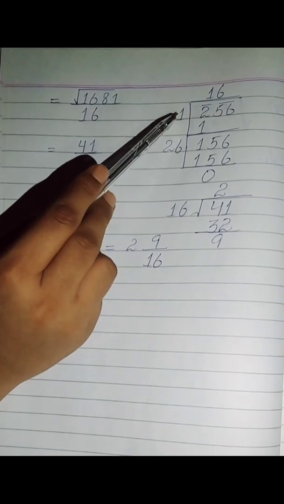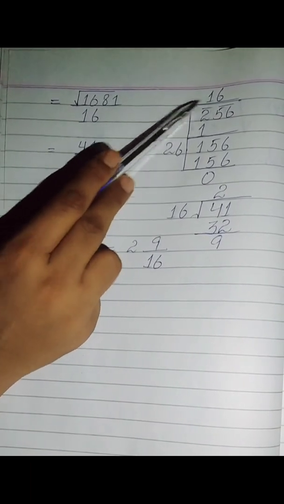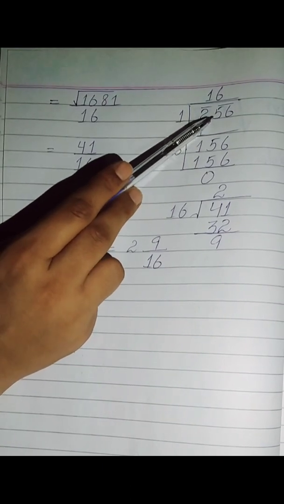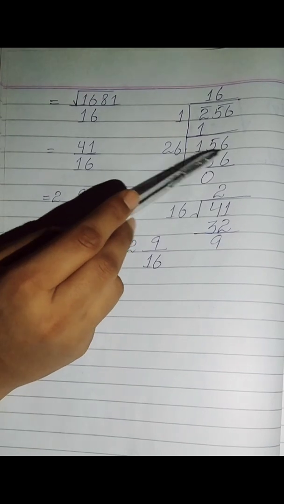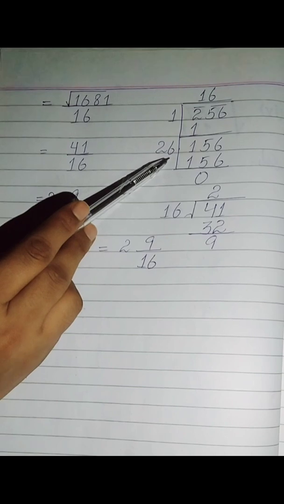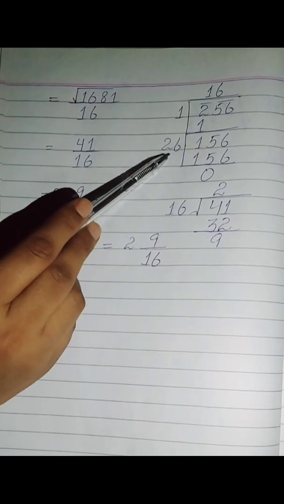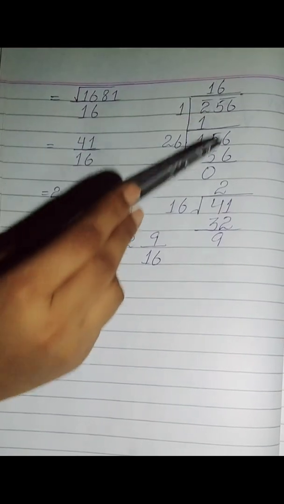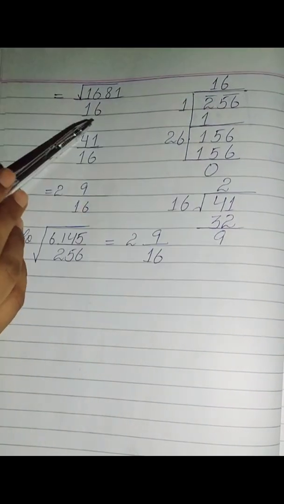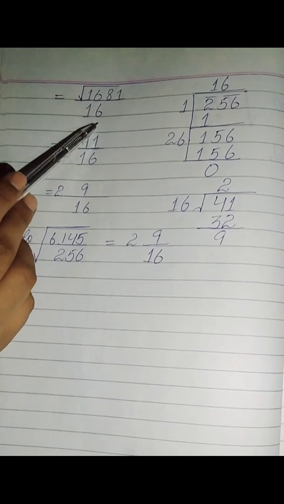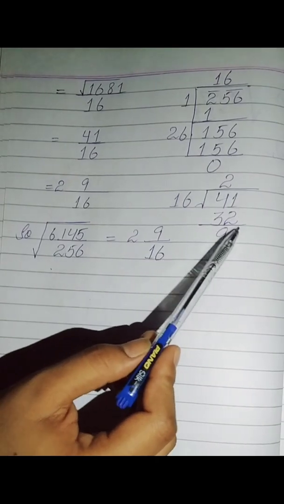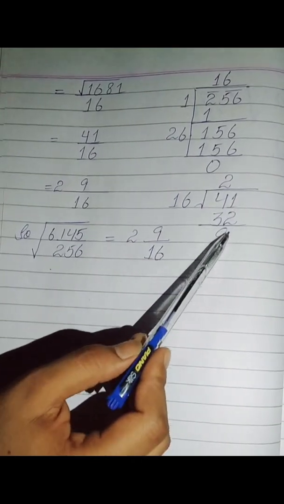pair, then we get a value as well as quotient and divisor. We get 1. 1 ones are 1. Subtract 1 from 2, we have 156. Bring down the pair, 56, we have 156. Double the value 1, which is 2, and take another value as well as quotient and divisor. We get 6. 26 multiply 6, we have 156. It means that the square root of 256, we have 16. Now divide 41 by 16. 16 2s are 32. Subtract 32 from 41, we have 9.